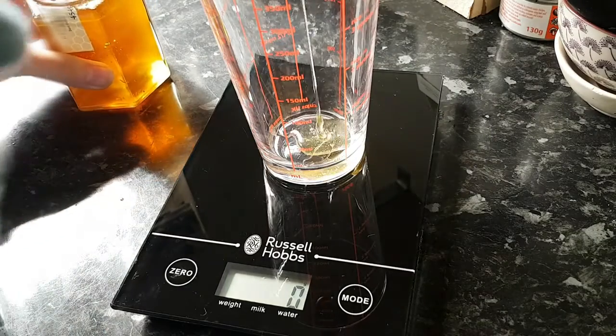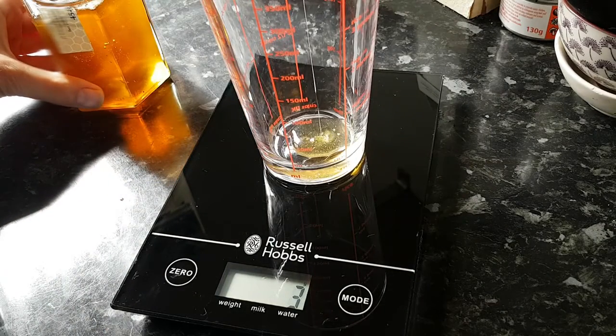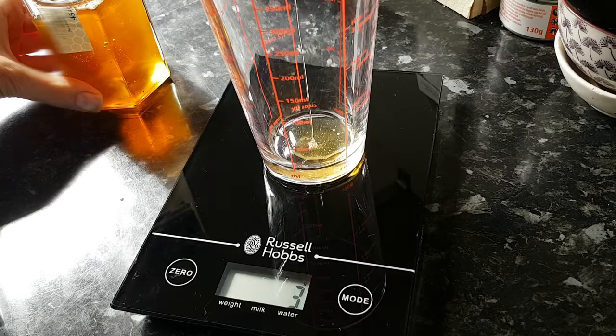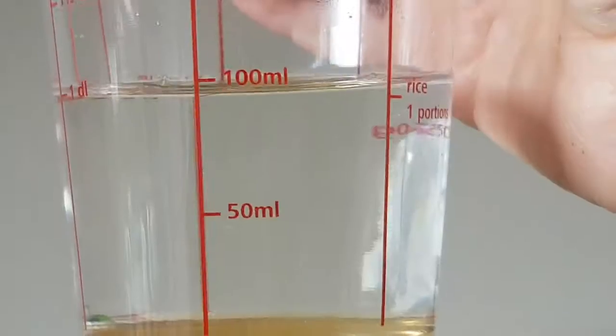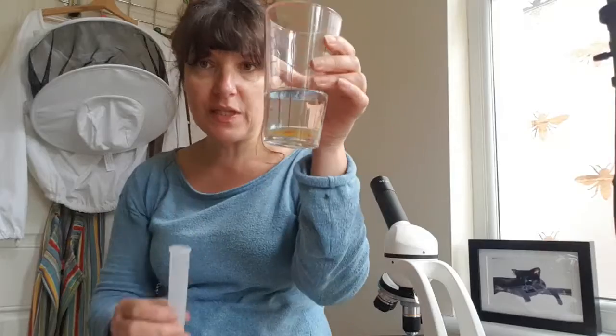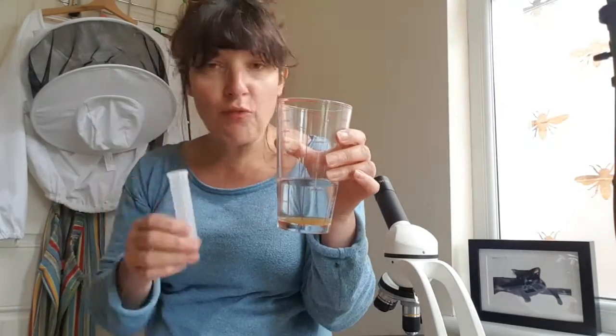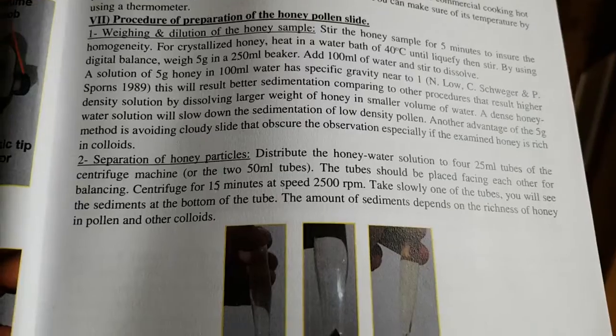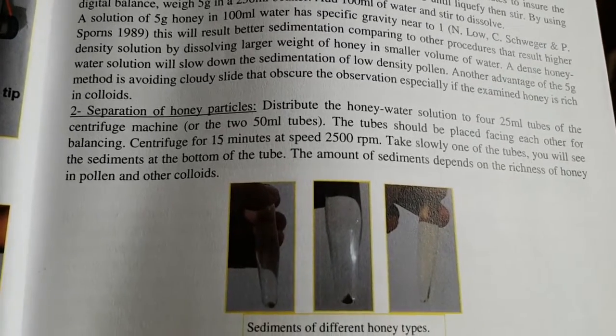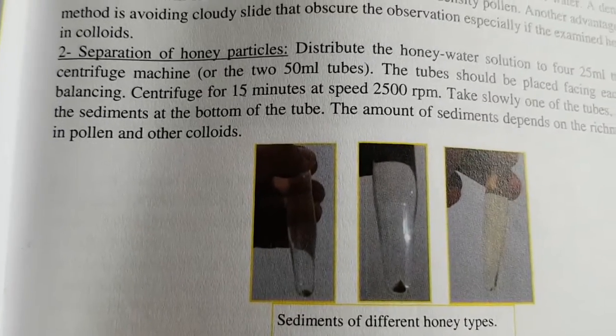Okay, I'm more familiar now with my microscope, so let's get on to testing my honey. The first thing I have to do is weigh 5 grams of my honey with a digital scale, stir it for 5 minutes to ensure homogeneity. Then after that I have to add 100 mils of water and stir to dissolve it. So this now needs to be divided into some test tubes and then rotated in a centrifuge. Centrifuge for 15 minutes at speed 2500 RPM.